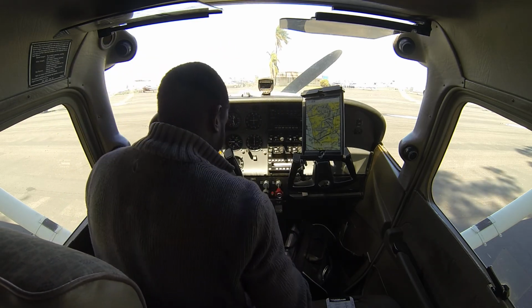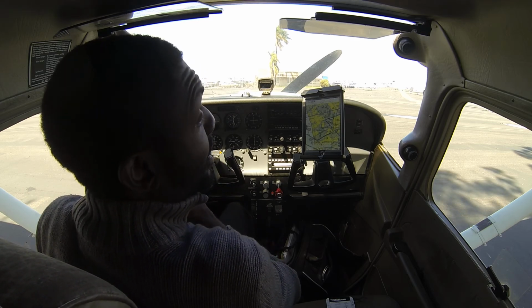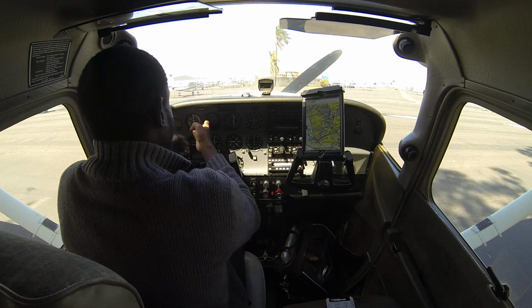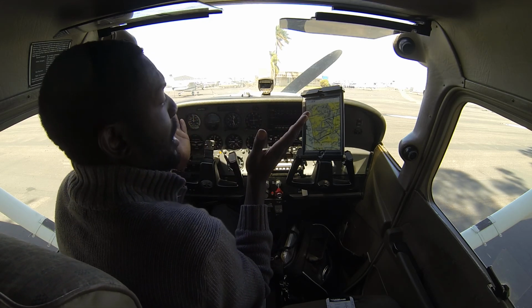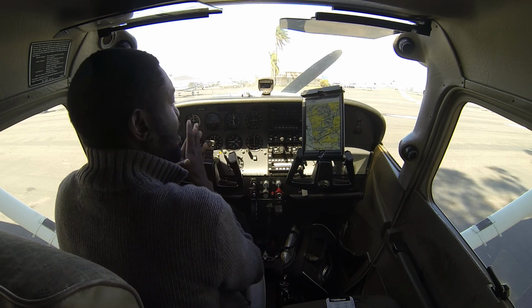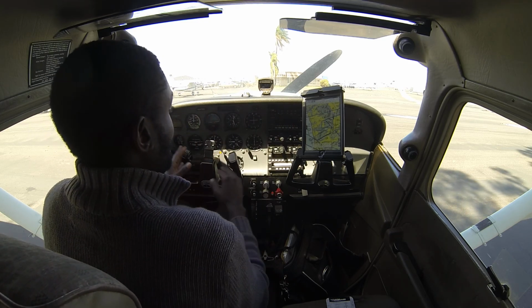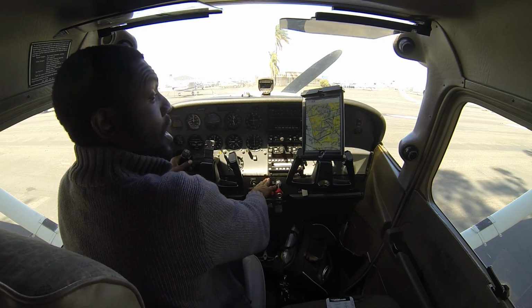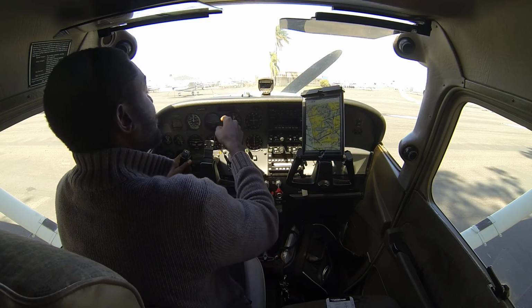So to recover from this, to set us up, we're already slow, right? We were maintaining 50 knots. Our approach speed when we're coming into land in the Cessna 172 is 65 knots. So in order to get 65 knots, what I'm going to do is keep my power where it is. I'm going to start a descent.